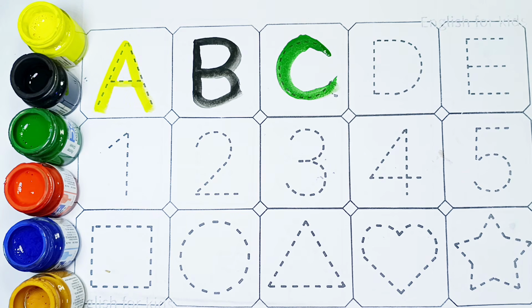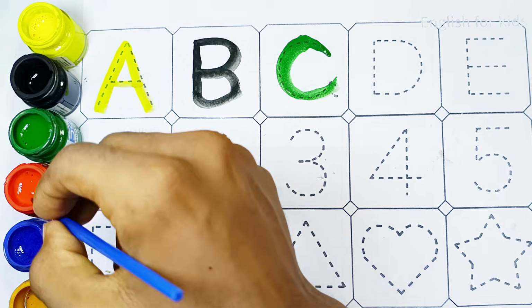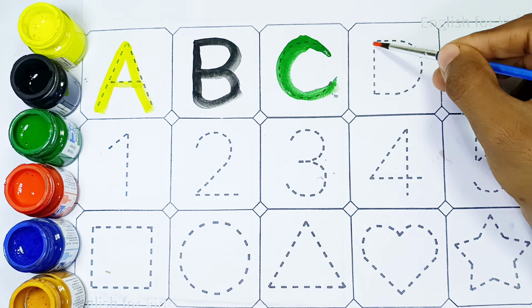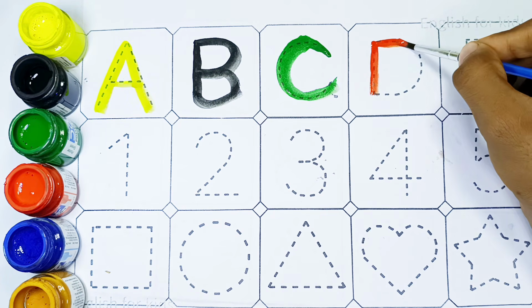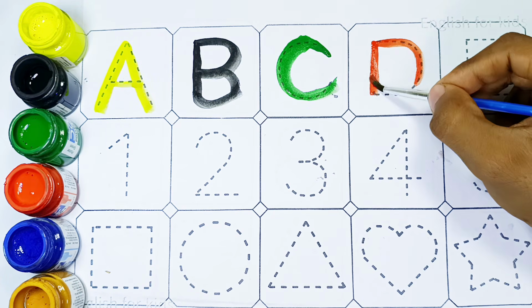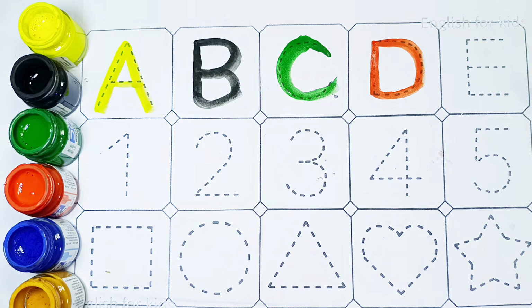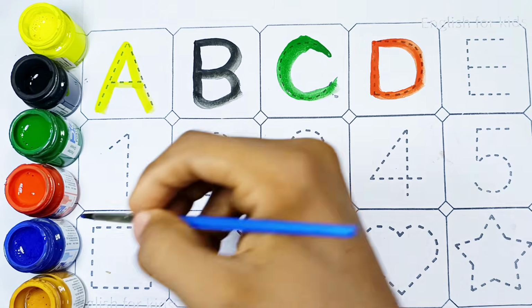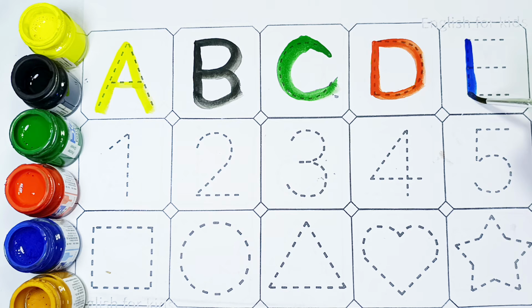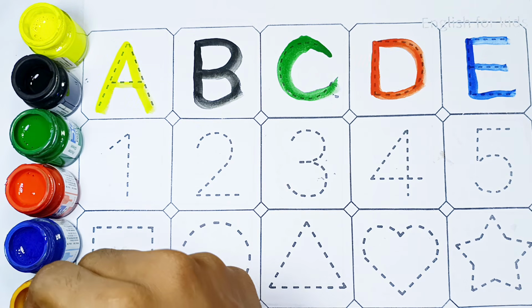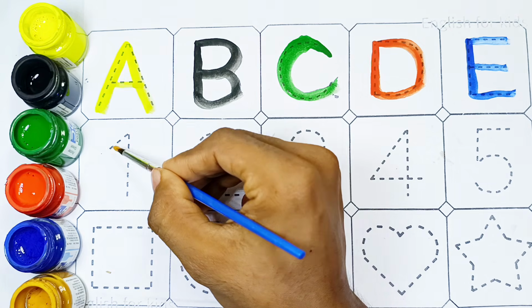C for cat. Kids, now you draw D and use red color. D for dog. Kids, now you draw E and use blue color. E for elephant. Kids, now you draw numbers and first we draw 1 and use yellow ochre color.